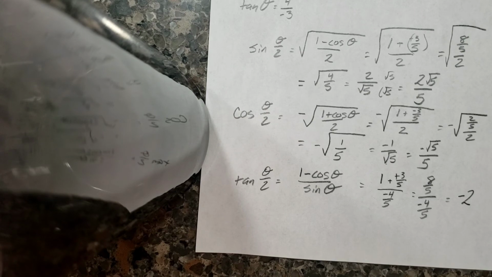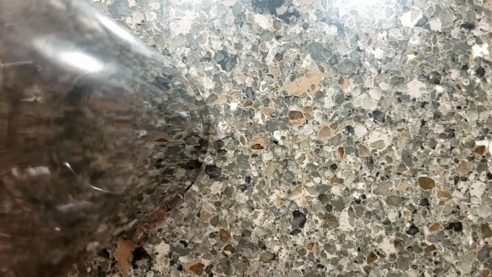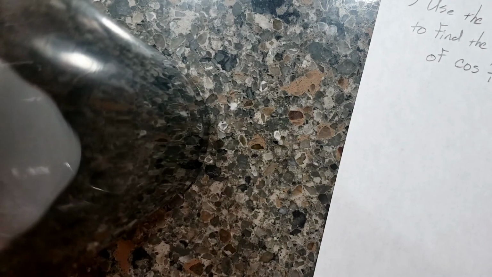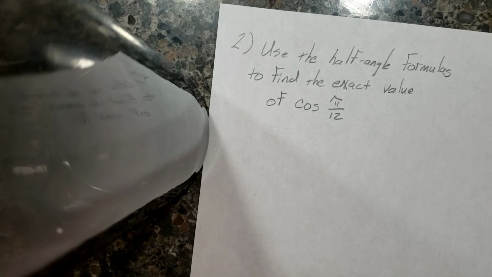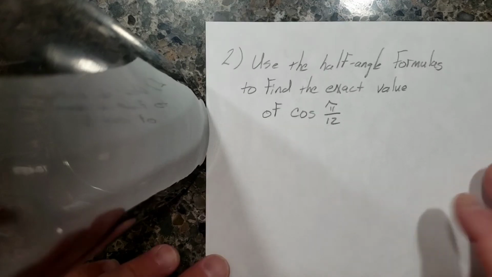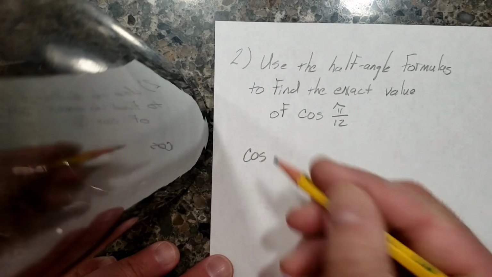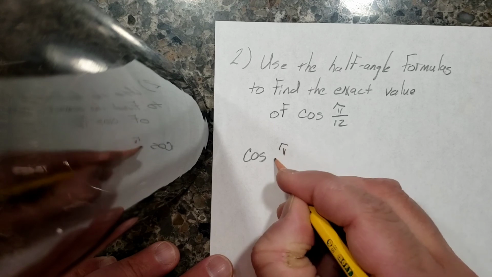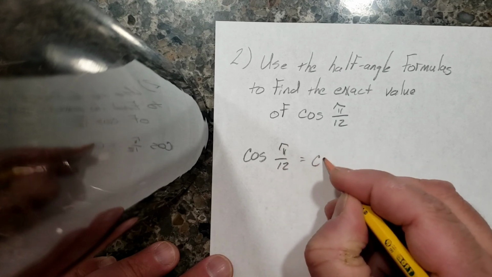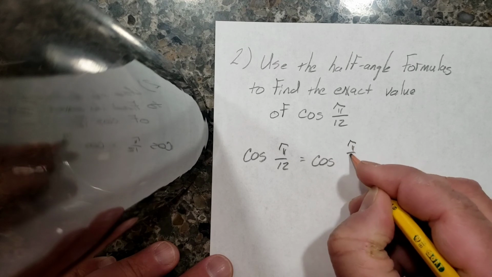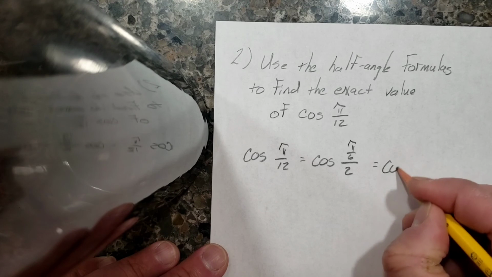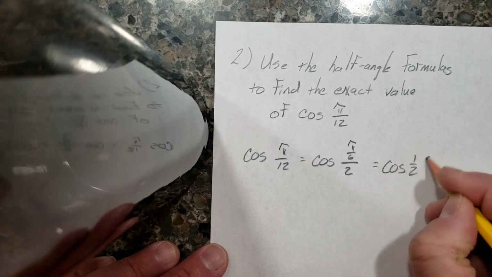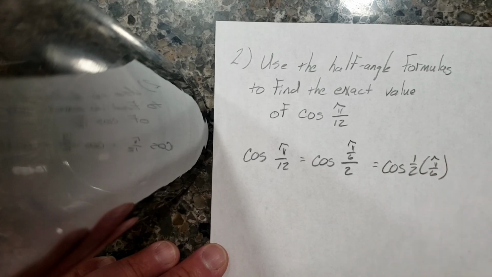Okay, now what I'm going to do is give you another one that's not so straightforward, but it's not that difficult to find. Use the half angle formulas to find the exact value of cosine pi over 12. So we know that the cosine of pi over 12 can be considered the cosine of pi over 6 divided by 2, which makes it cosine 1/2 pi over 6.